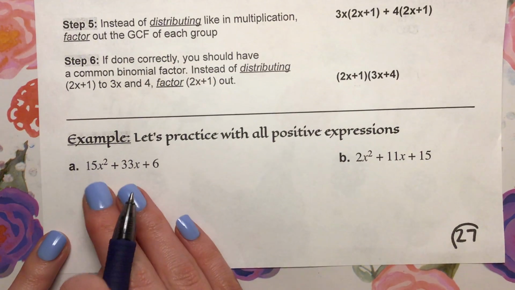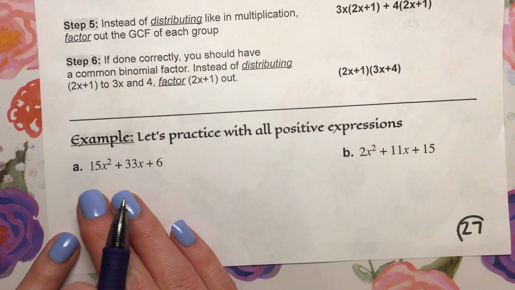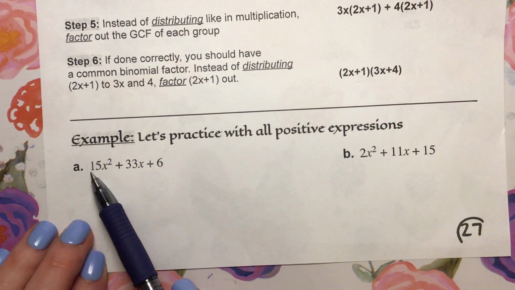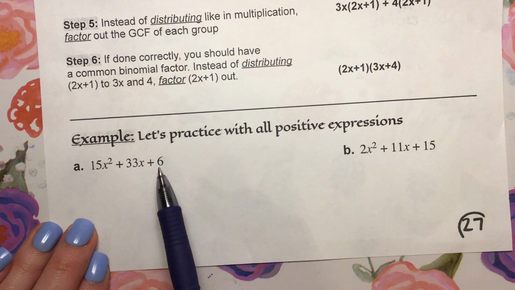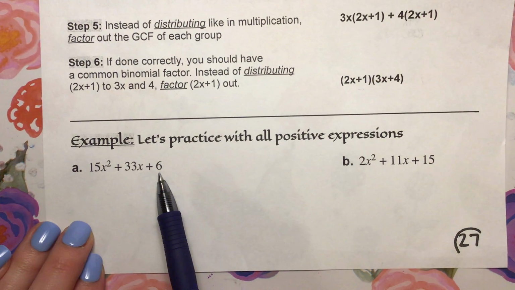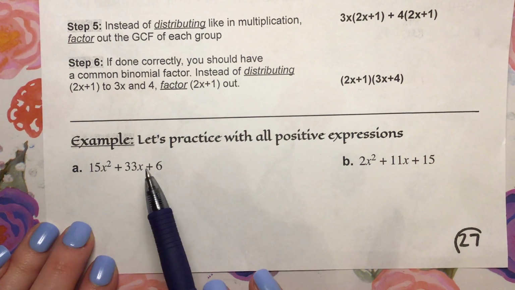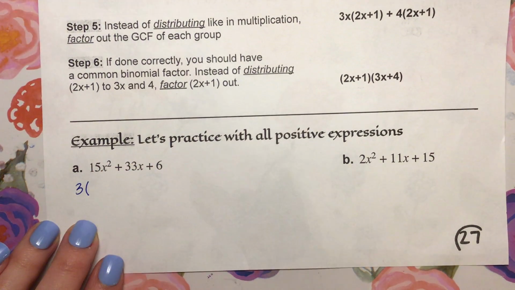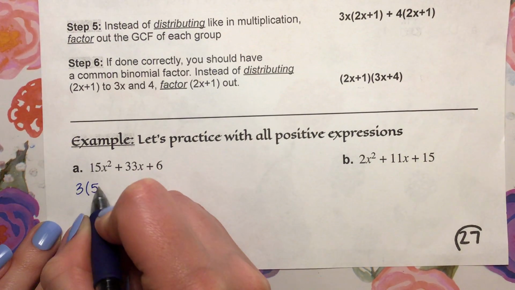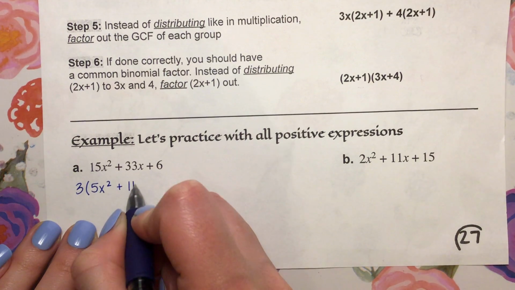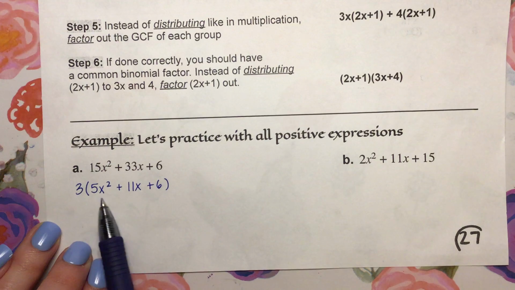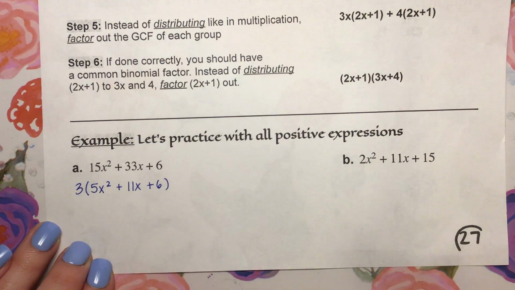Now I will say example A is a little bit special because it has a GCF, so we want to pull that out. I noticed just from looking at this, 15x squared plus 33x plus 6, they all have a factor of 3 in them. So I'm going to go ahead and factor that out because I don't want that 3 making my life even more difficult. So when I pull a 3 out, what do I have remaining when I divide it out? I have 5x squared plus 11x plus 6. Okay, now this is the expression that I'm going to be focusing on, the part in parentheses.